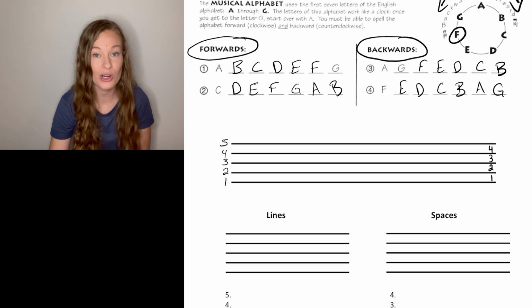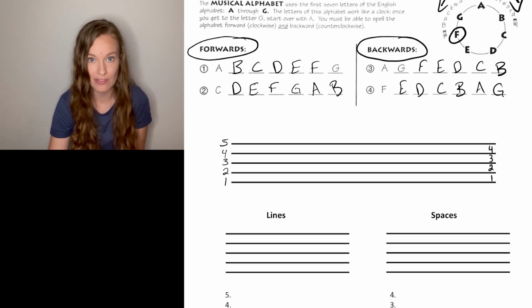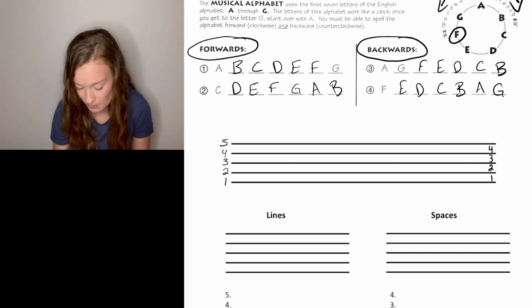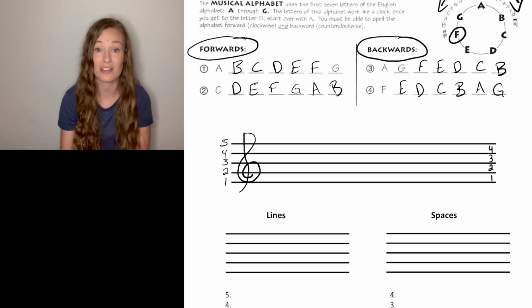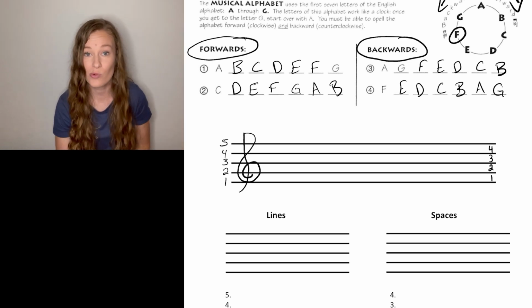Now, before we can put our letters on there, we have to have our clef because the treble clef is our instrument's language. So let's go ahead, try your best. Draw a treble clef up all the way on the left side of the staff. And remember, that curvy line is going to stop on line 2. That's going to be our reference line.